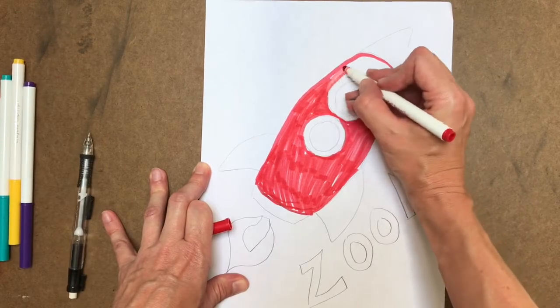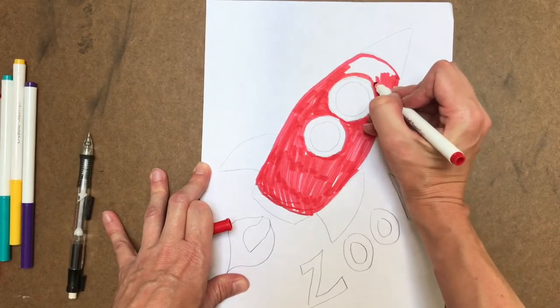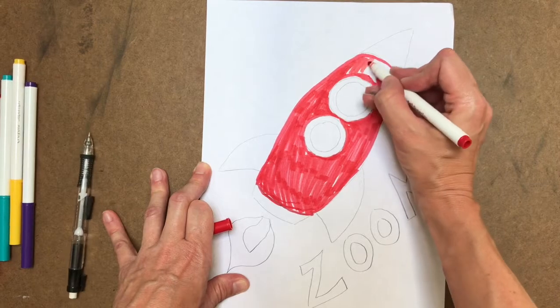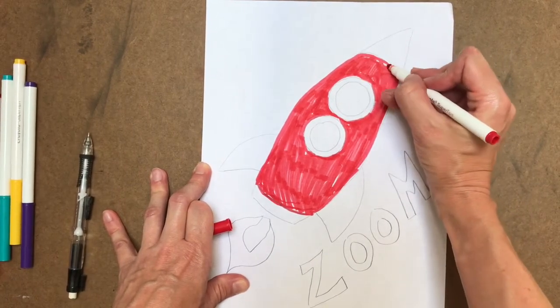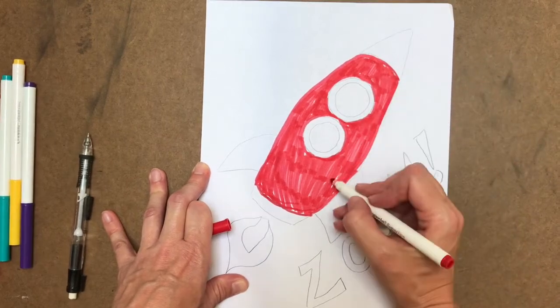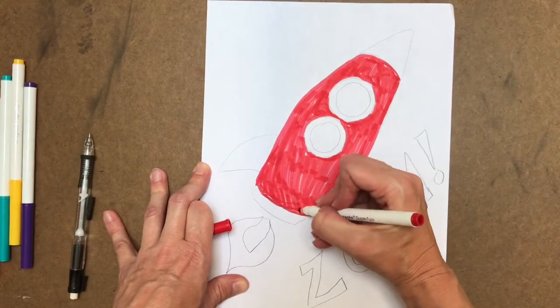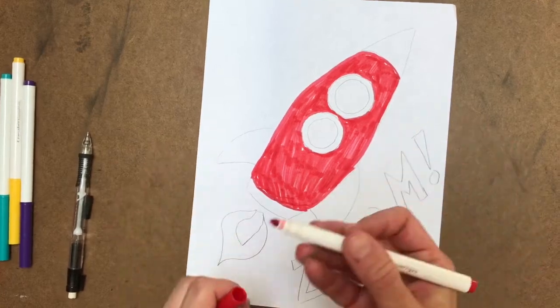So now you don't have to do red if you don't want it. You can pick whatever color you want. This is just the color palette I'm going with right now. And also, you don't even have to draw a rocket. It's just the idea of drawing something that would sort of look like it was in a comic book.